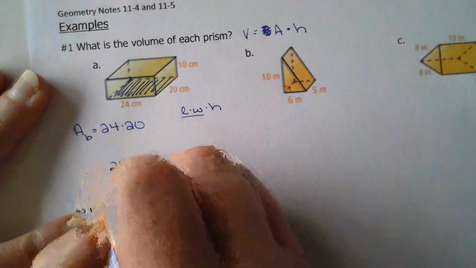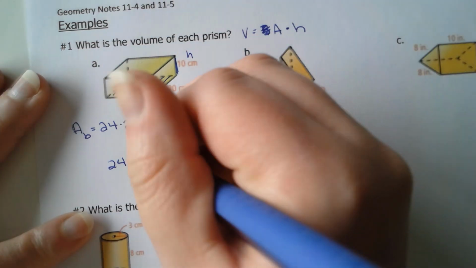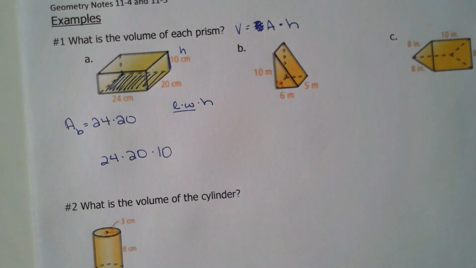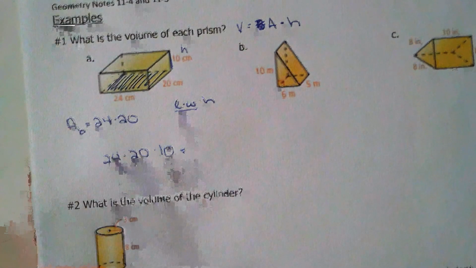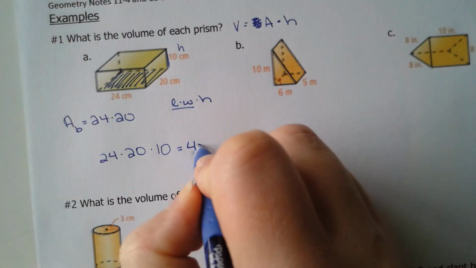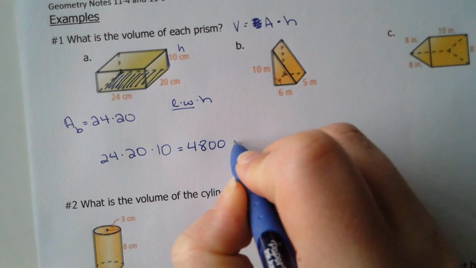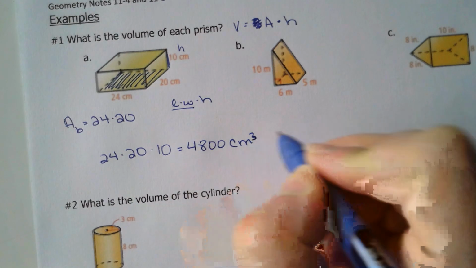But then I would take that and multiply it by my height, which is 10. And that's where that length times width times height comes from. I'm just giving you guys a more generic equation that can be used in any prism, not just rectangular. Regardless, 24 times 20 times 10 is going to be my answer, which is 4,800 centimeters cubed.